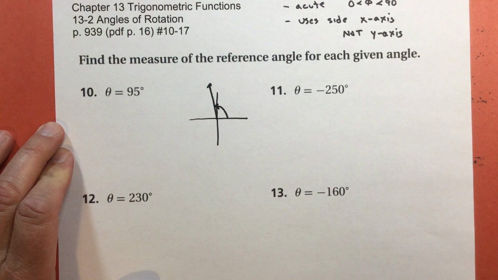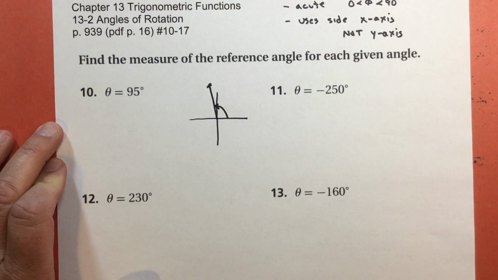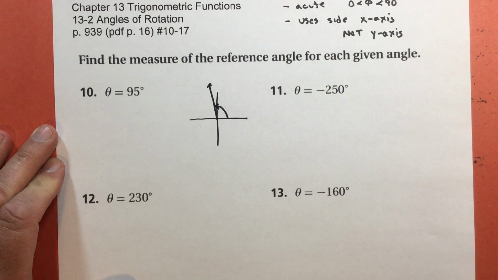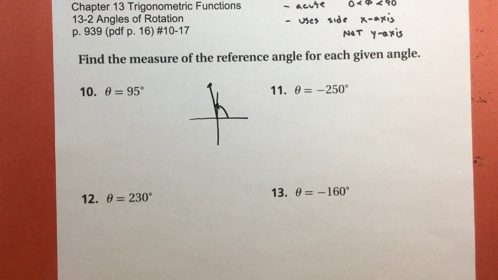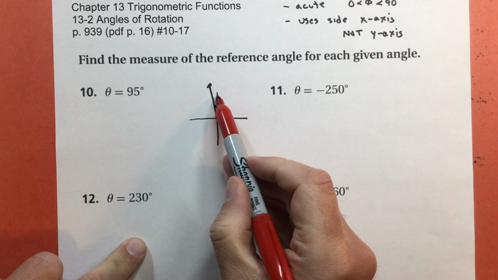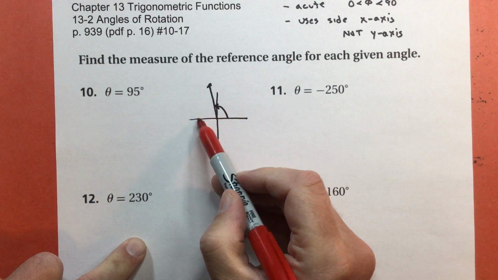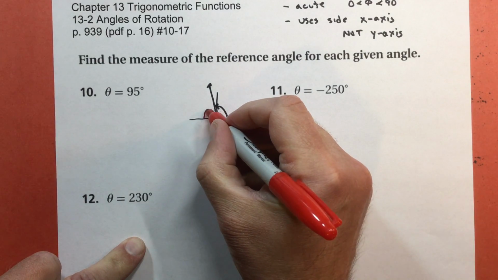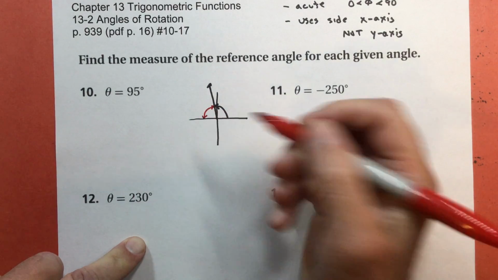Now, one thing that happens, and I did this on purpose, notice that I said it's 5 degrees past 90. That's just to allow me to draw it. That is not the reference angle. The reference angle is not from the terminal side to the y-axis. It's from the terminal side to the x-axis. So my reference angle is this part.